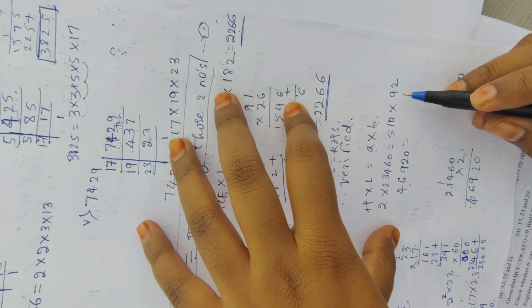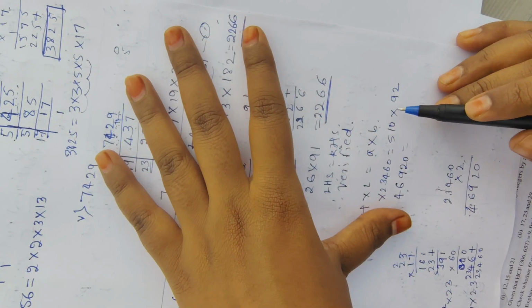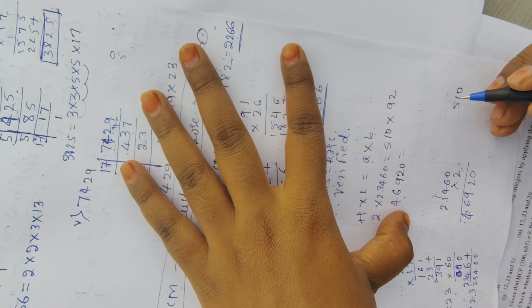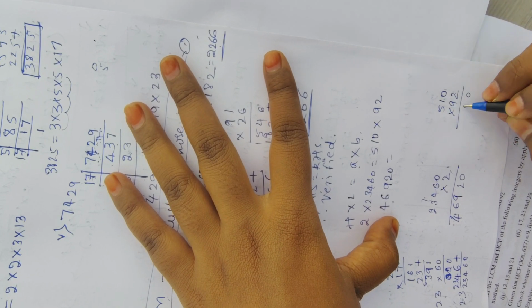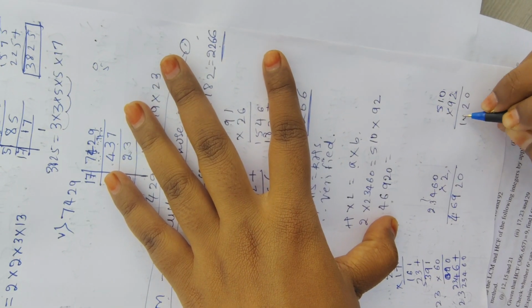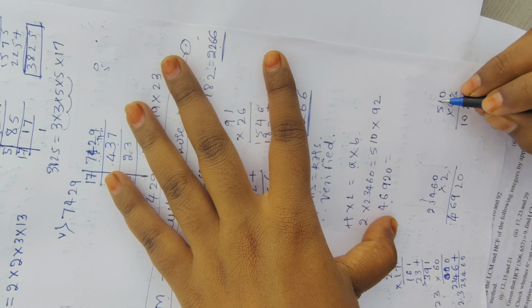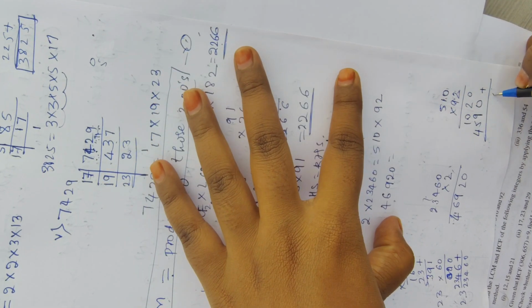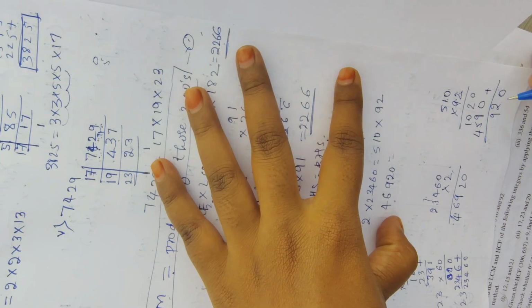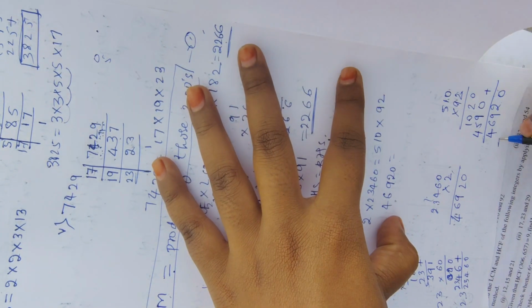Again we have to multiply. We have to check whether, if you multiply these two numbers, we will get the same number or not. We will verify. 2 zeros are 0, 2 ones are 2, 2 fives are 10, plus 9 zeros are 0, 9 ones are 9, 9 fives are 45. So 46920. Yes, good.